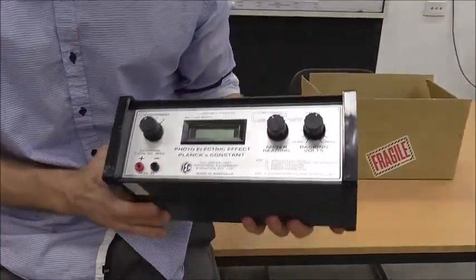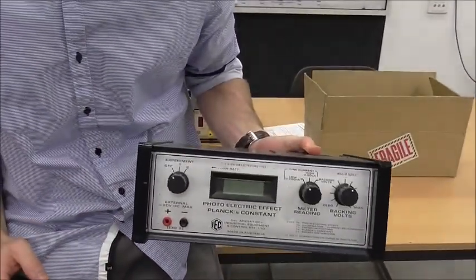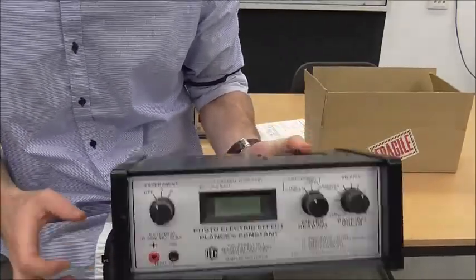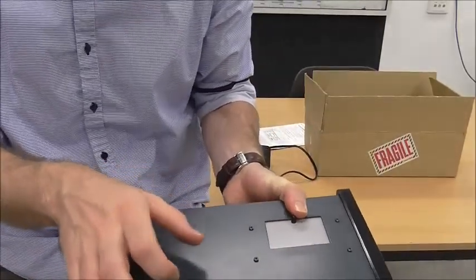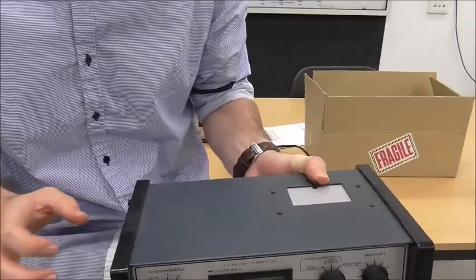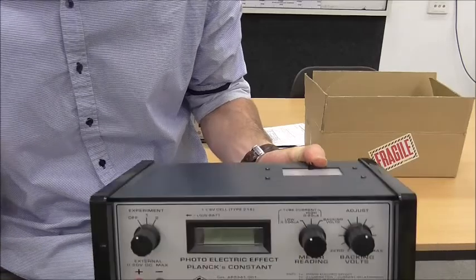Now the last piece of the puzzle is that there's also a backing voltage that can be applied. So there is a power supply section of this circuit, and we can actually then adjust that to apply a voltage in either direction.